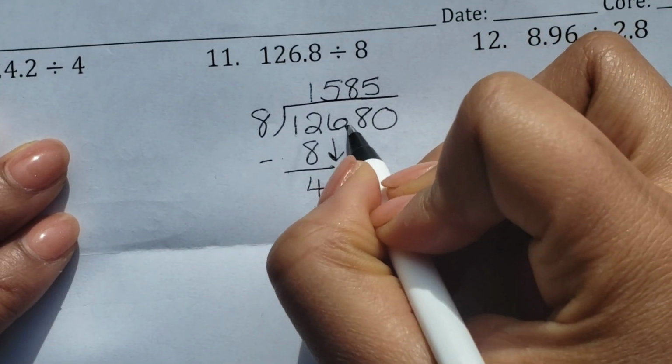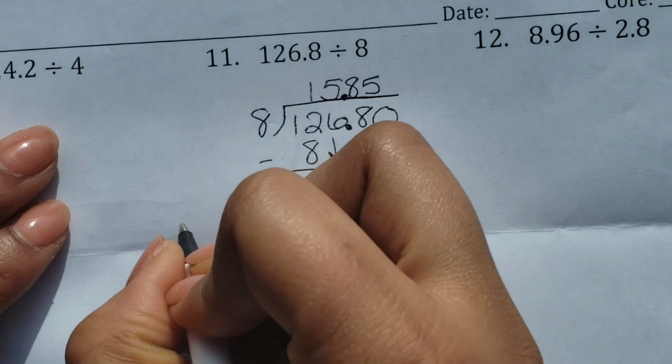Again, final answer, decimal goes straight up, 15.85.